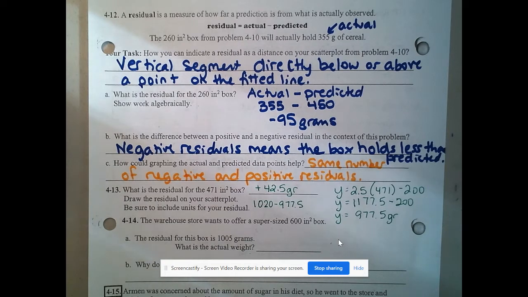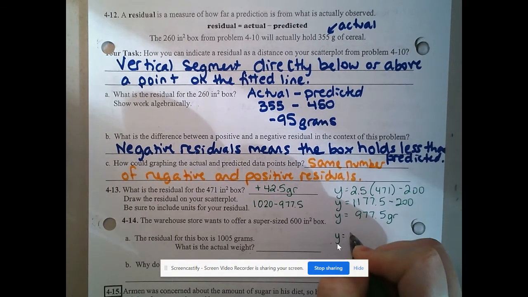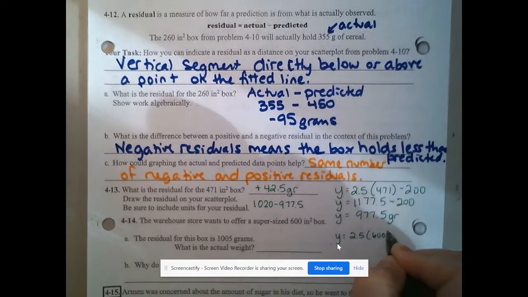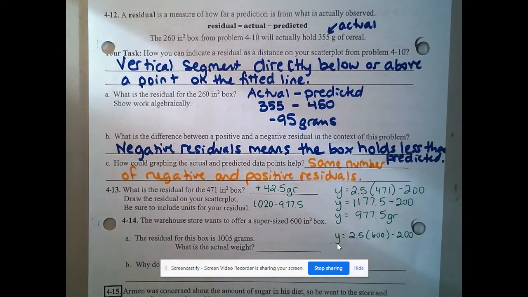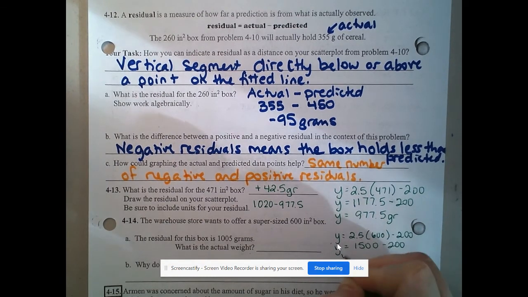The warehouse store wants to offer a supersized 600 square inch box. The residual for this box is 1,005 grams. What is the actual weight? So if the residual is 1,005, what we're saying is it's holding 1,005 more than predicted. So we would want to use the equation y equals 2.5 and then plug in the 600. And we'd have to do 2.5 times 600, which would be 1,500 minus 200, giving us y equals 1,300. Let me double check that.